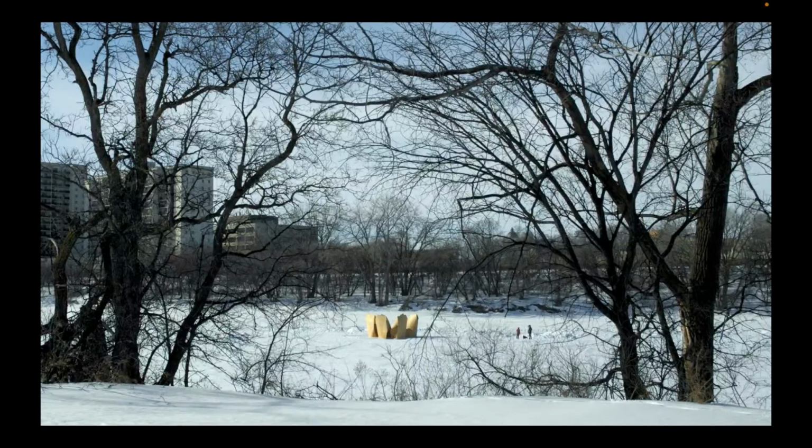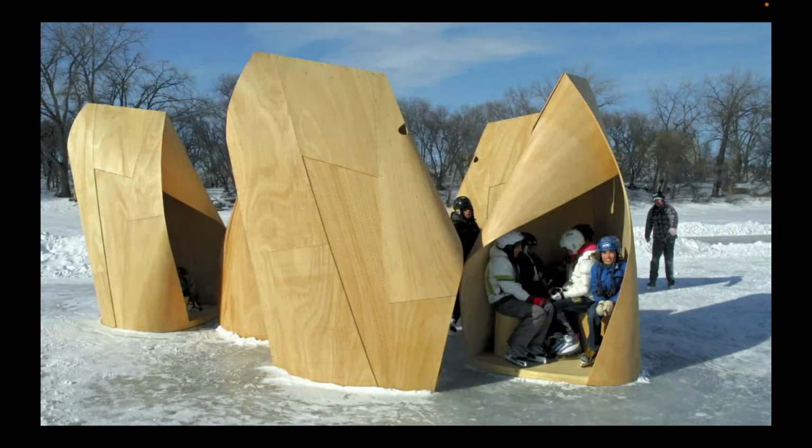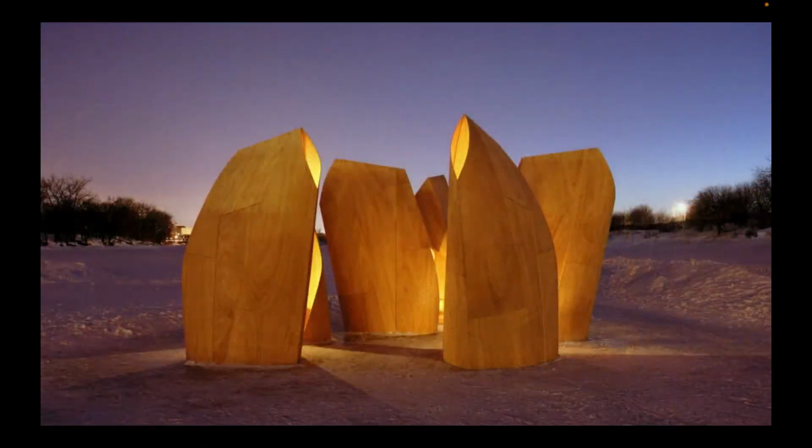We shipped those patterns to Winnipeg, where they built 6 of them and put them out on the river, and they were a great success. This photograph was taken at 30 below zero, which is to say not as cold as this one, which later in the day was 40 below zero.